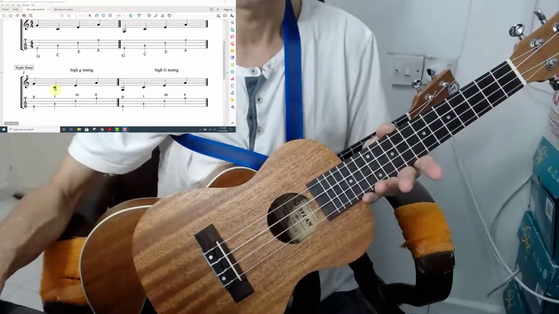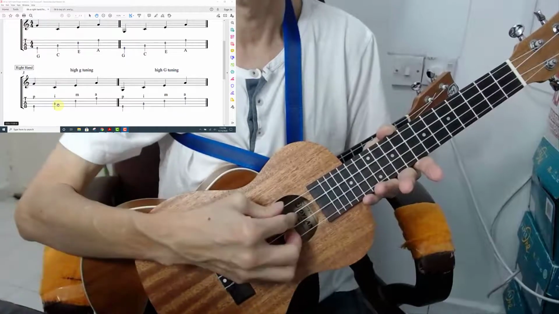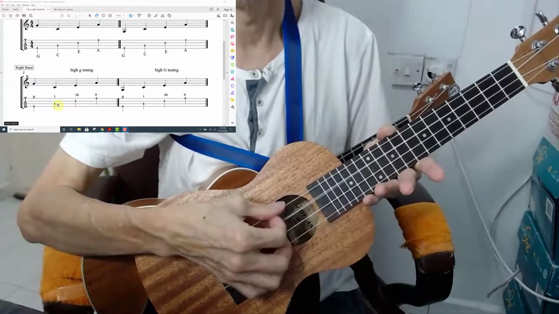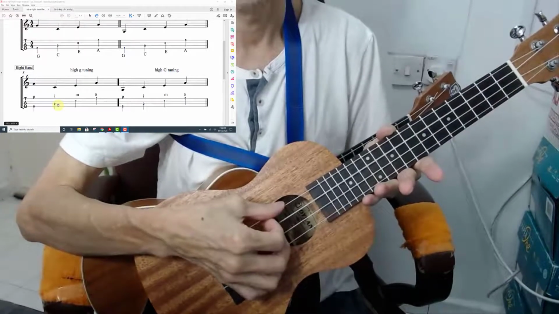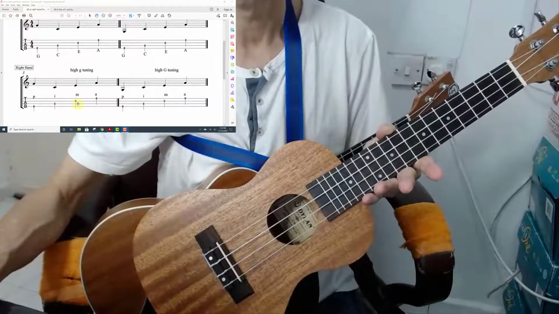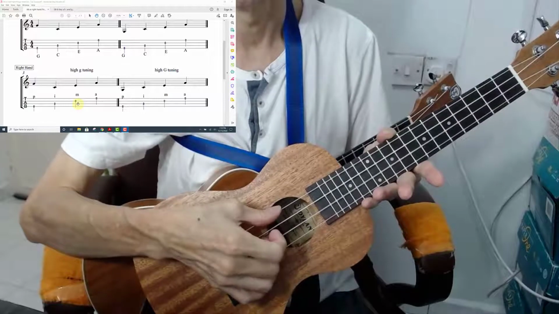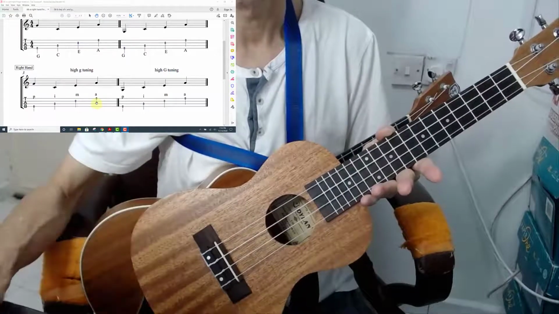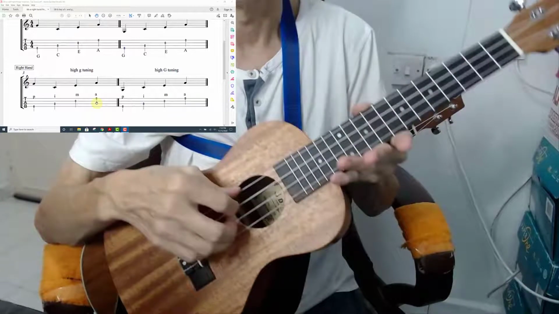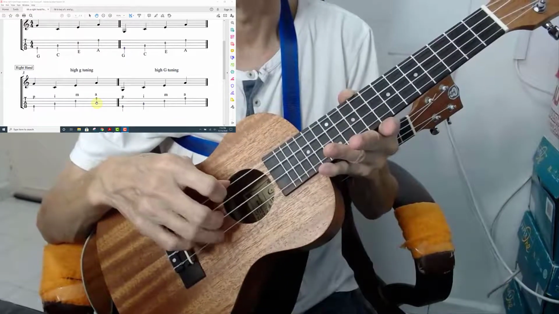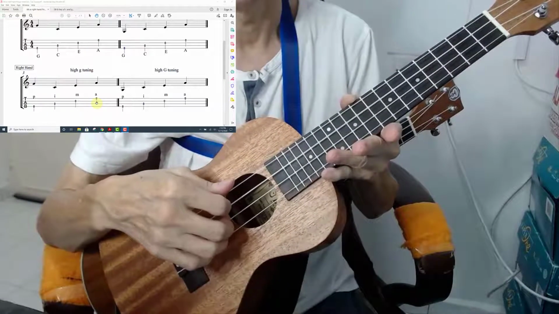And if you see an I here, it means you're supposed to play with the index finger like this. And if you see an M, you are supposed to play with the middle finger. And if you see an A, you are supposed to play with the ring finger. P, I, M, A.